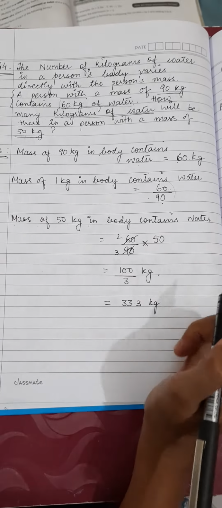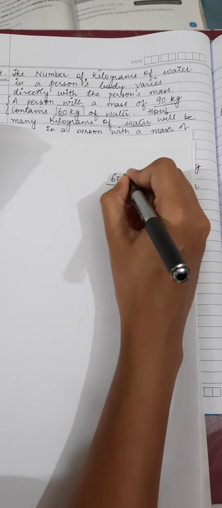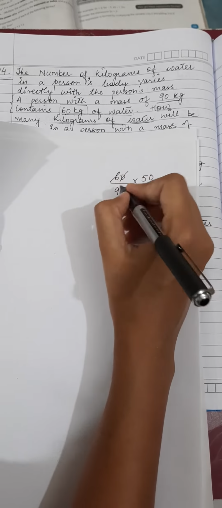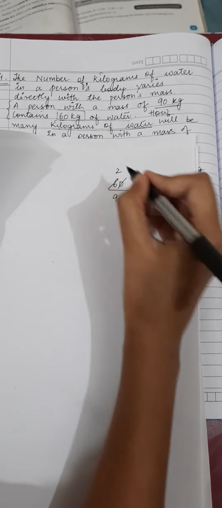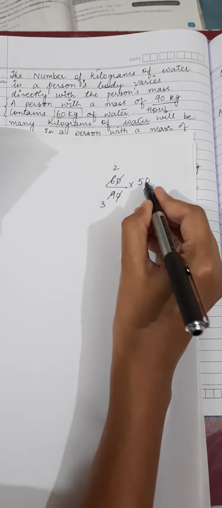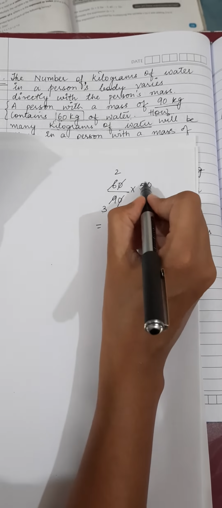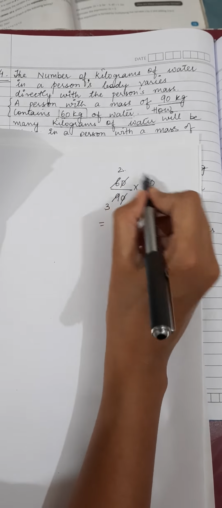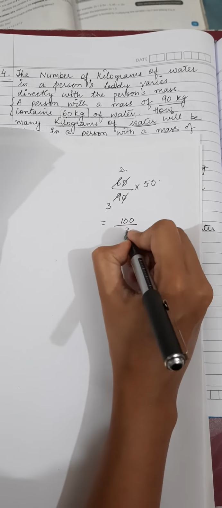Now let us cancel it. 60 upon 90 into 50. Now 0 and 0 cancelled. These two are going on the table of 3. 3 2s are 6, 3 3s are 9. Now 3 and 50 are not getting cancelled. So 50 and 2 will be multiplied with each other. So this will become 100 upon 3.